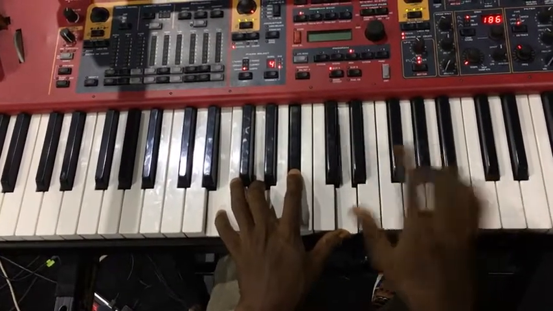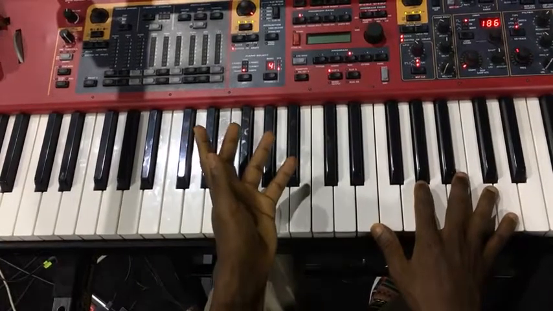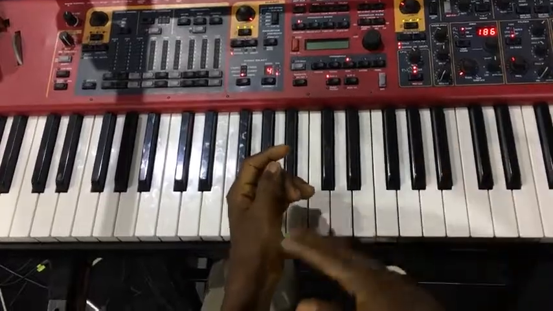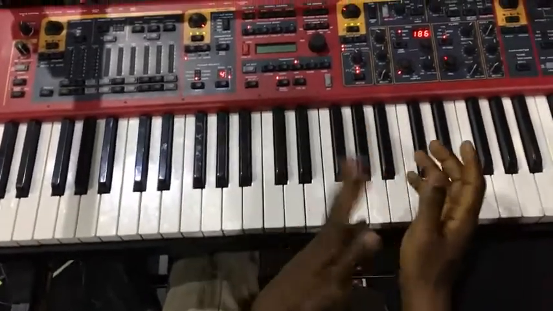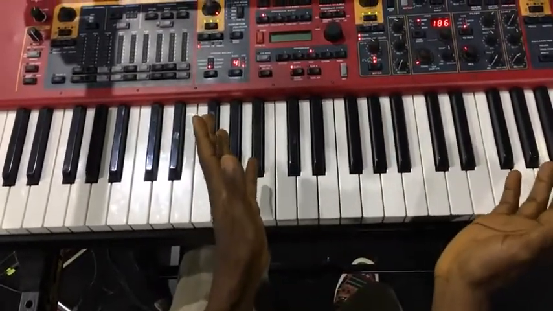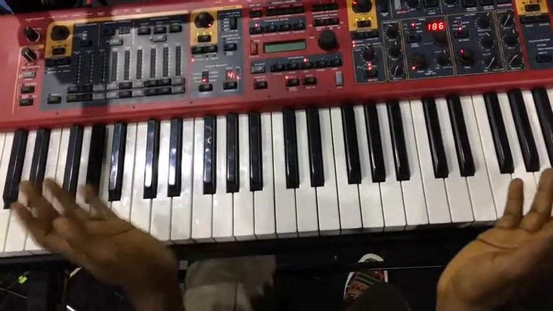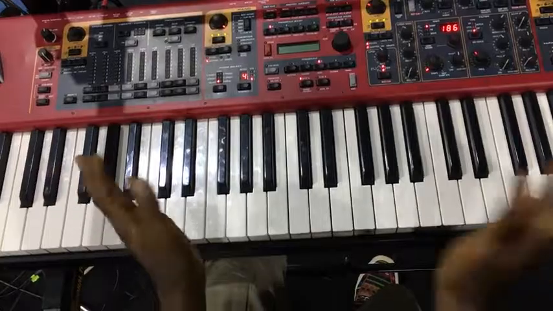You know what a flat 5 is? It's taking whatever note you're playing and it just goes backward. A sharp 5 is going forward. So flat goes back, sharp goes forward. Simple logic: left is flat, right is sharp.